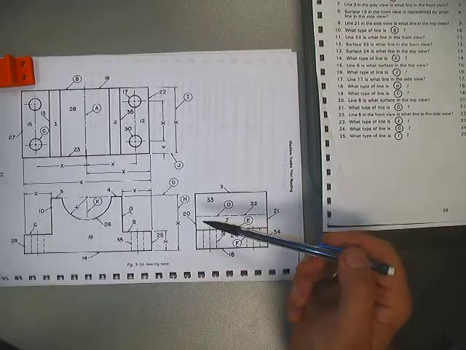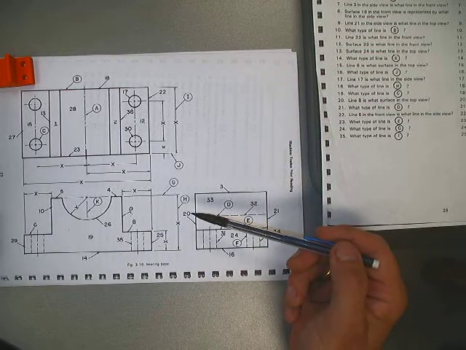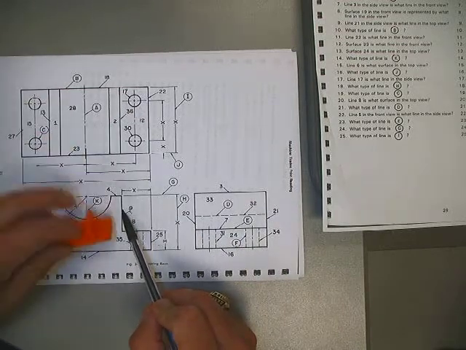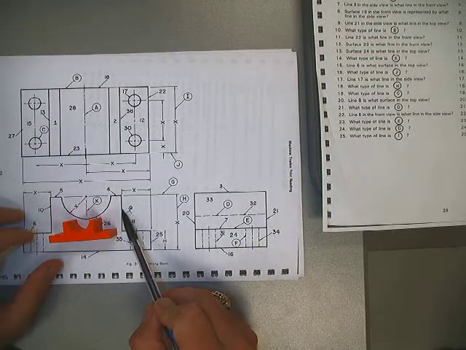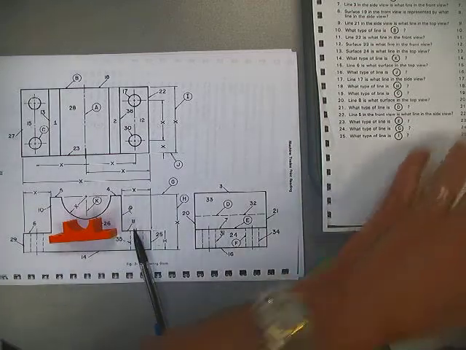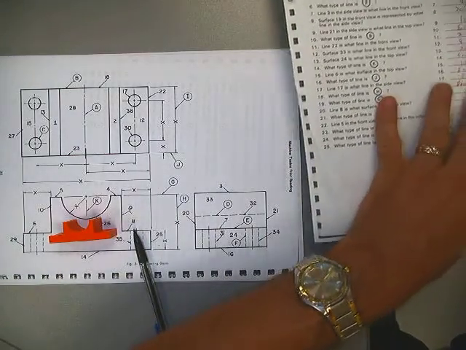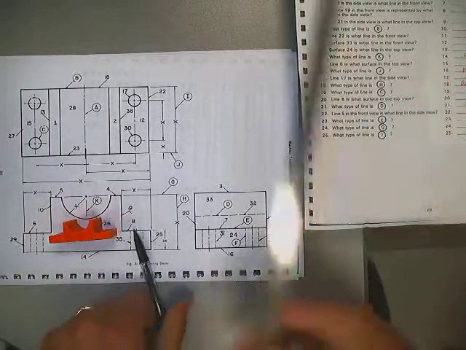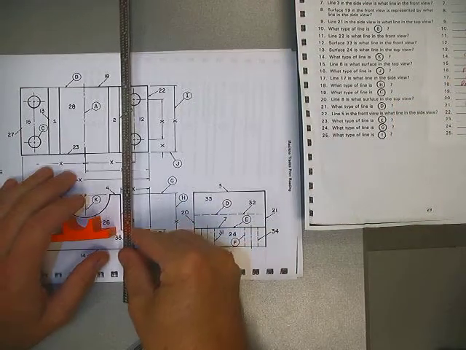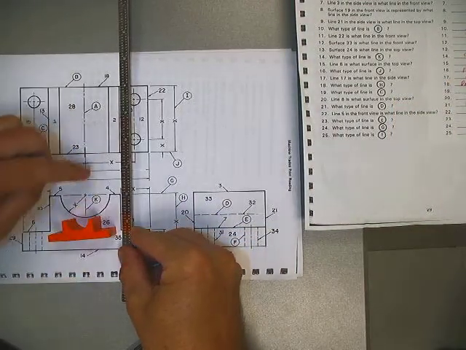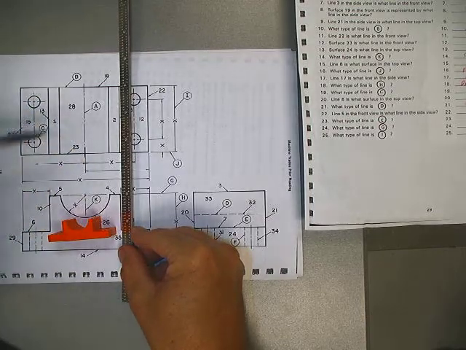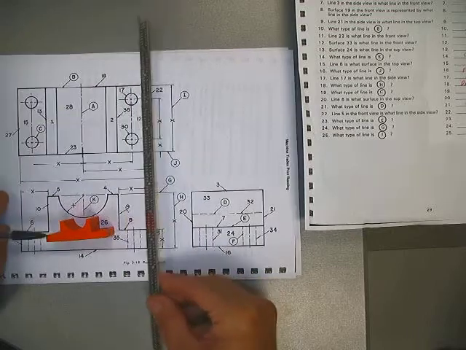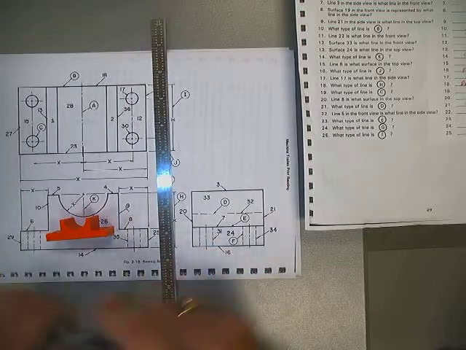Next question, number 2, line 9. In the front view, we locate line 9 in the front view. It is right here. Is what line in the top view? It is 36. If you take your straight edge, remember the correlation we showed you before between this line and this line, and you can see that 9 is 36.